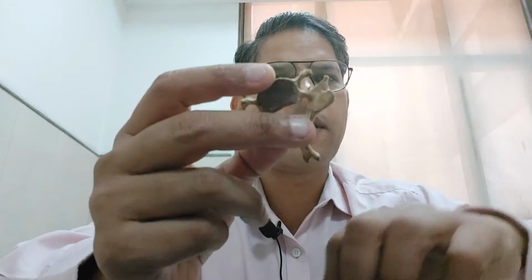Now, the vertebrae of different regions have different features. The intervertebral foramen, through the lateral mass of the vertebrae, passes the vertebral artery, and this belongs to the cervical region. Again, one more feature is the bifid spine.